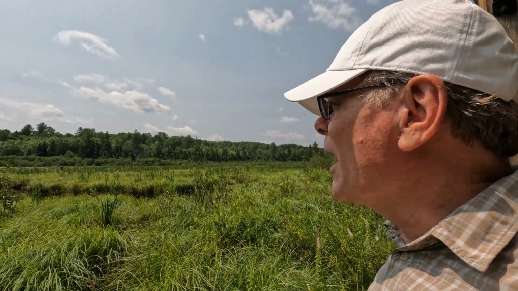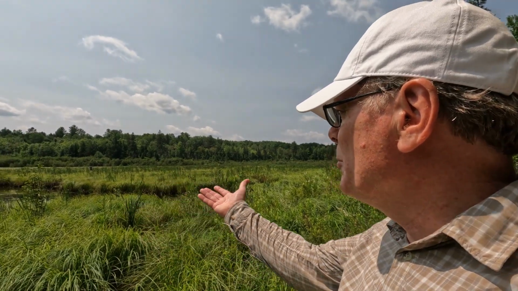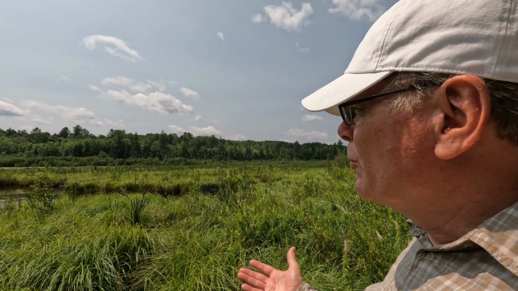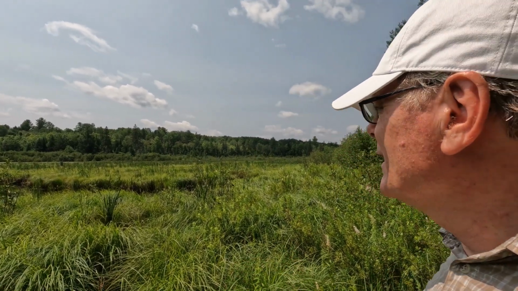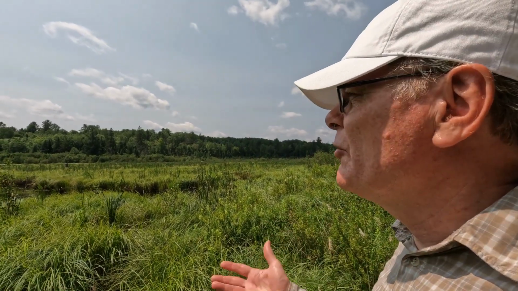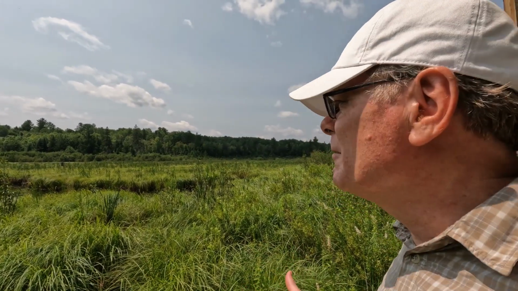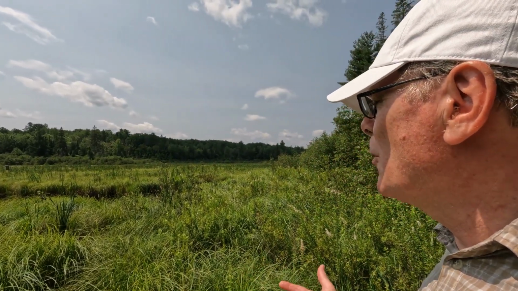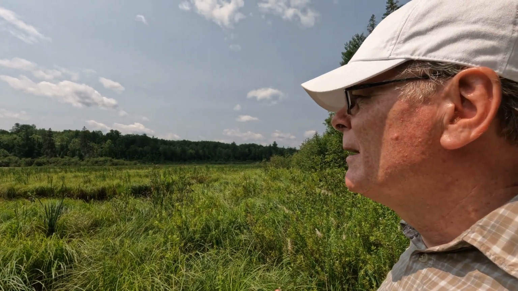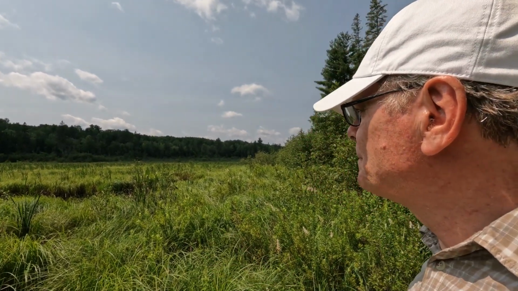Fact is, it probably is not serving as much of a carbon sink. There may be a little bit of carbon accumulating in the pond, and perhaps over time that will fill in that pond. But in actual fact, the rate of decomposition here in this marsh is probably about equal to the rate of carbon accumulation, of biomass accumulation. And so it's not really a carbon sink. It's more at an equilibrium.